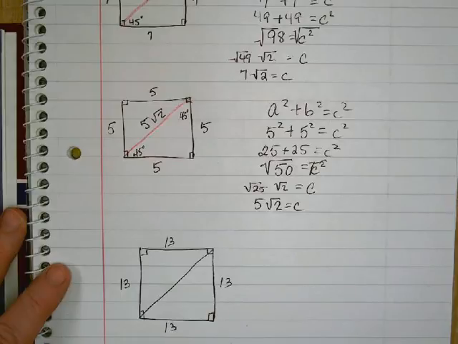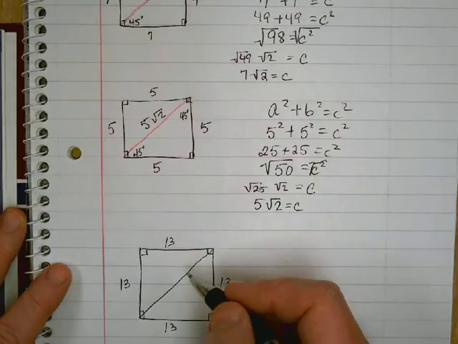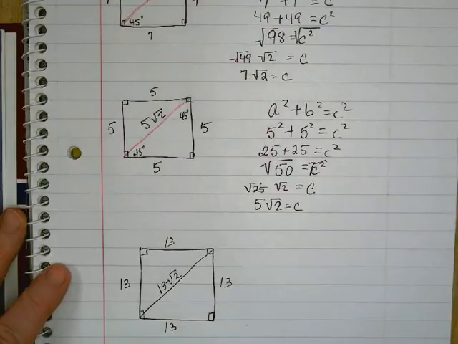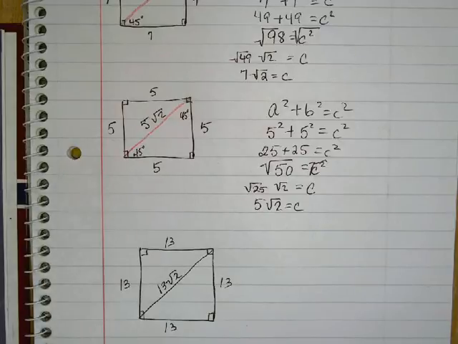What'd you get, Carter? 13 square roots of 2. Is that what everybody got? Does anybody see a pattern? They're all going to have that square root of 2 in there, right?